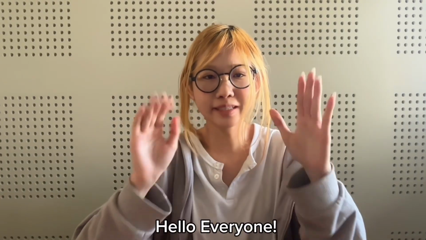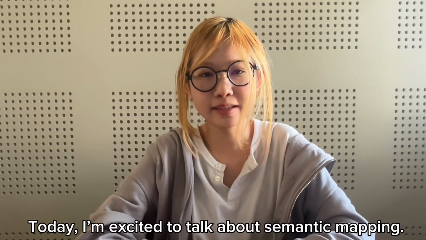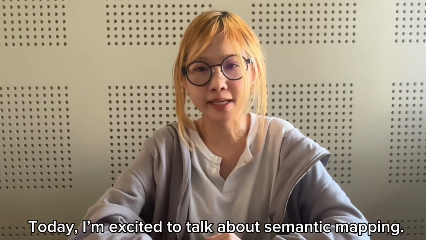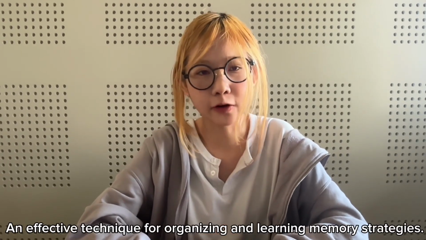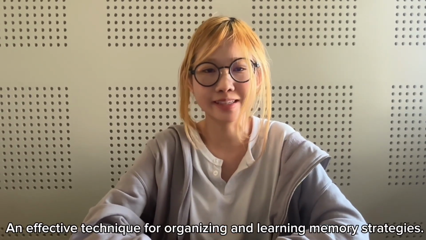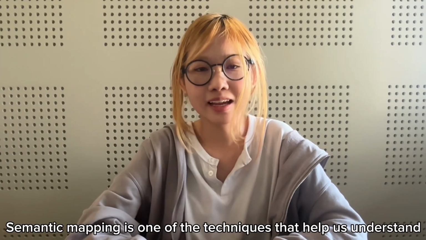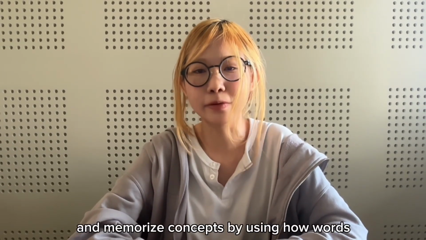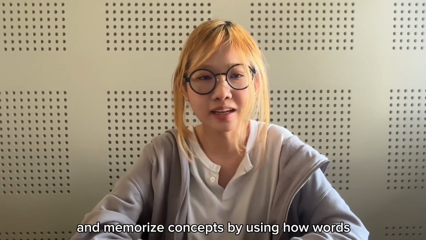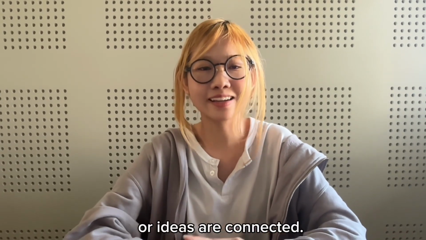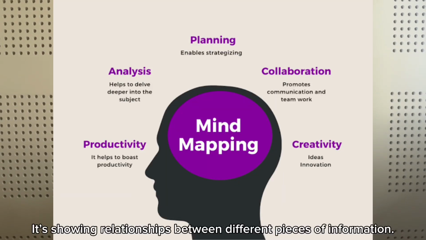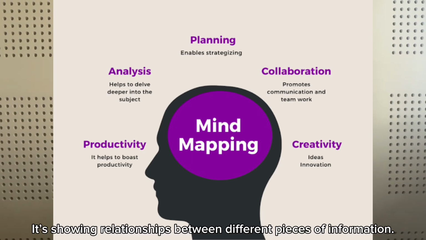Hello everyone, I'm Min. Today I'm excited to talk about semantic mapping, an effective technique for organizing and learning, a memory strategy. Semantic mapping is one of the techniques that help us understand and memorize concepts by using how words or ideas are connected. It's showing the relationship between different pieces of information.